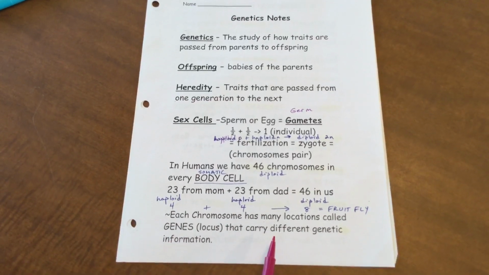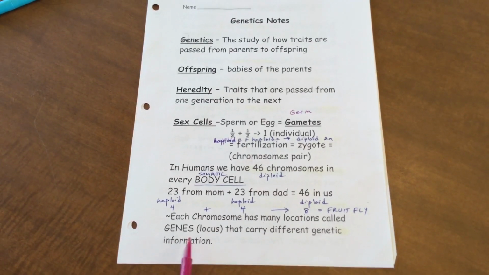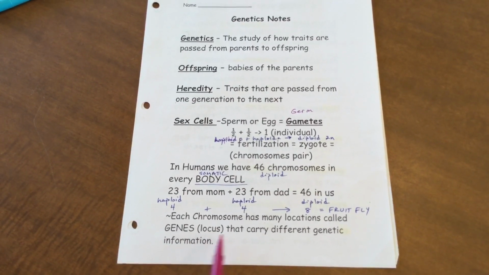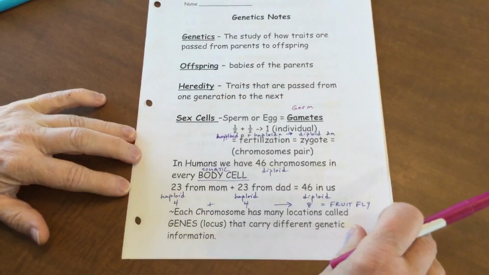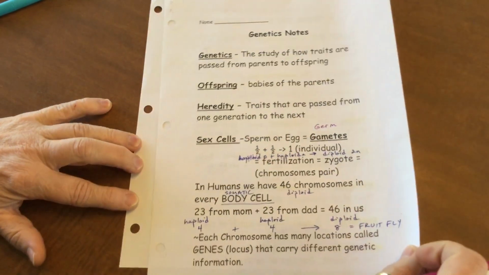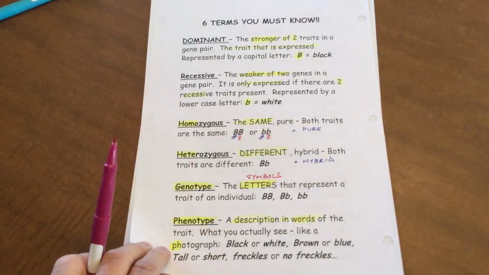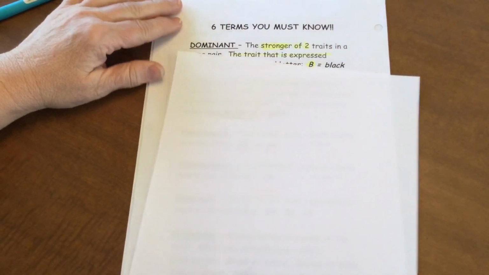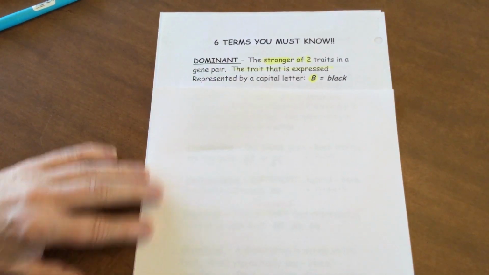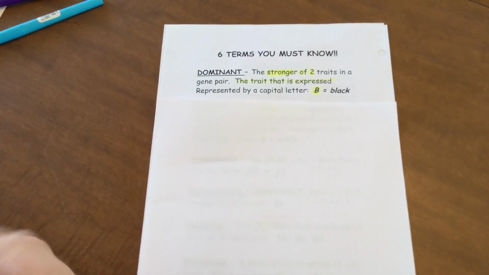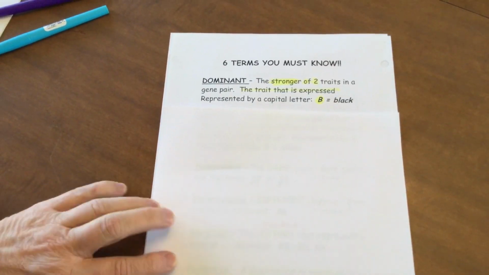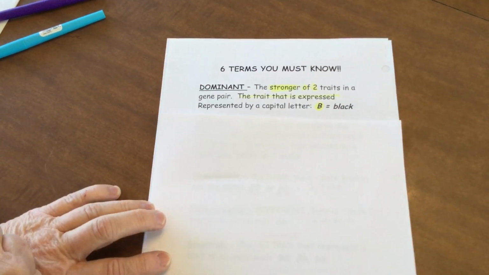Every chromosome has a lot of locations on it called genes or loci, or locus, and they carry the genetic information that's different. These would be the segments of DNA that we looked at for protein synthesis. There are 6 terms you have to know.